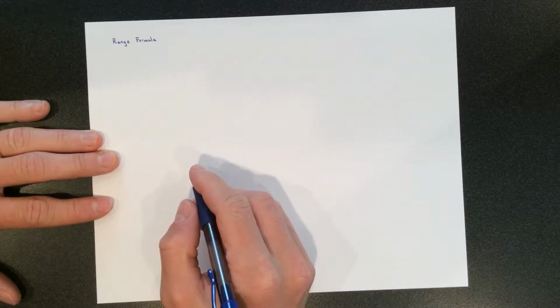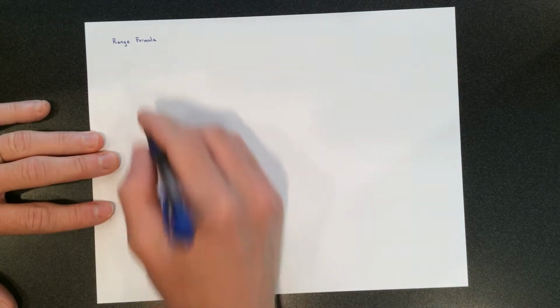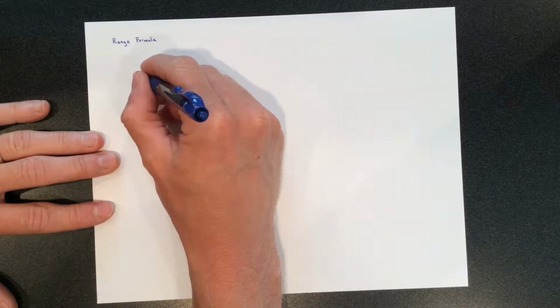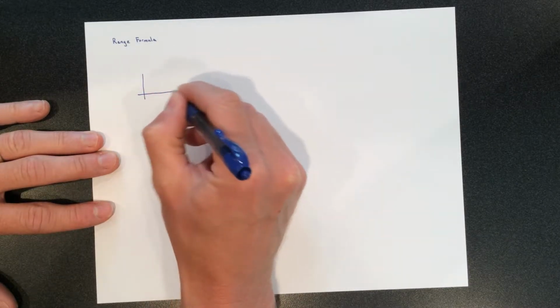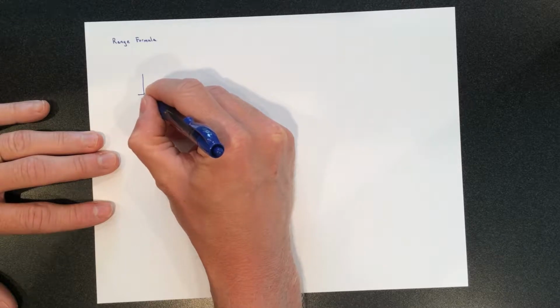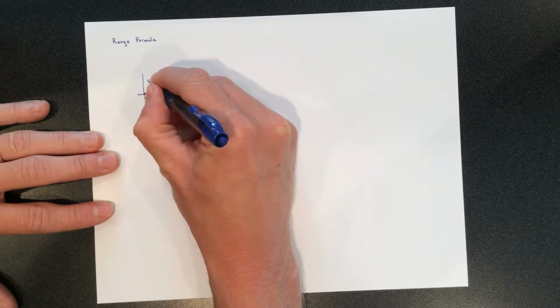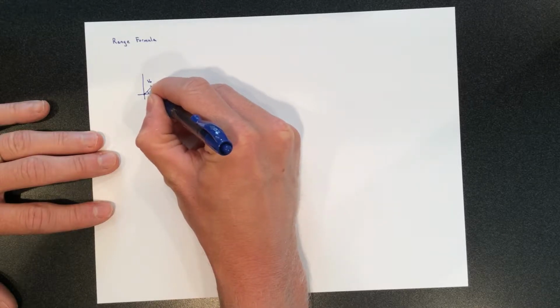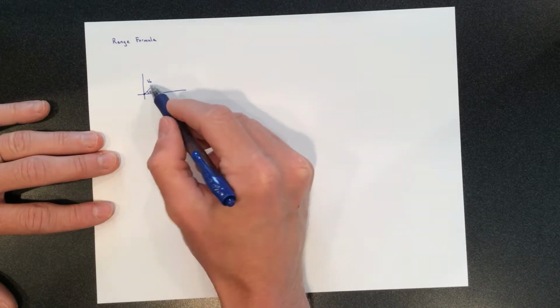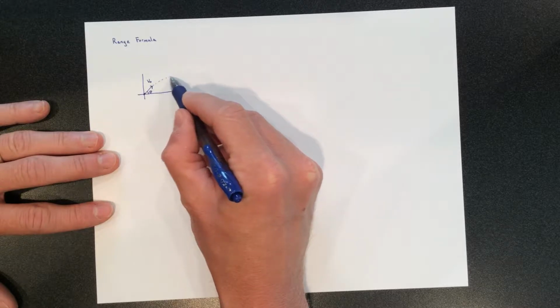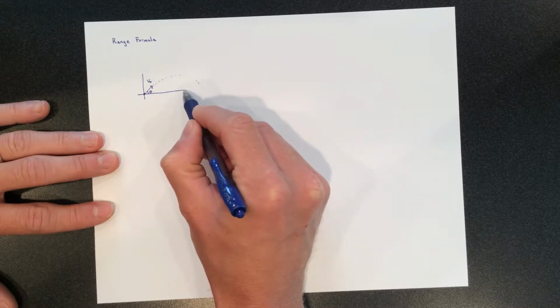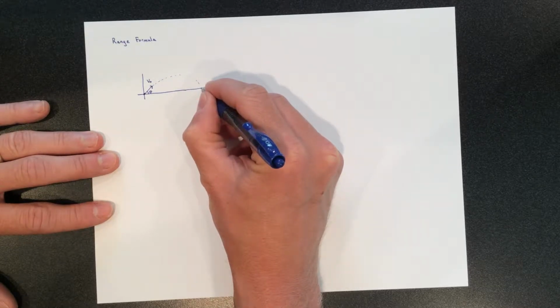I want to take a look at the range formula. So what we're talking about here, let's look at a graph. We launched some projectile at some angle, velocity v naught, some angle theta, right? And we launch it from the ground and it goes in some sort of parabolic motion and ends up so far down the road, okay?